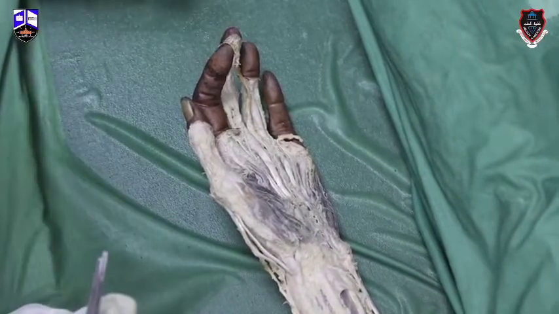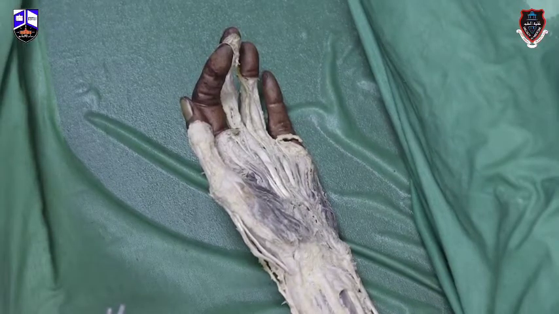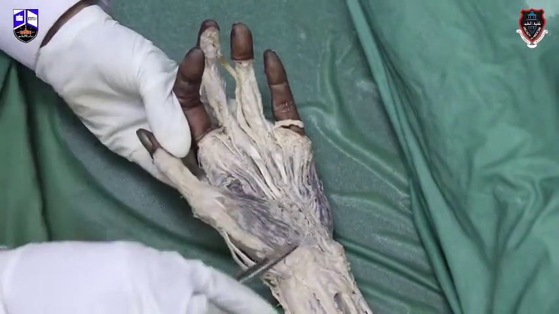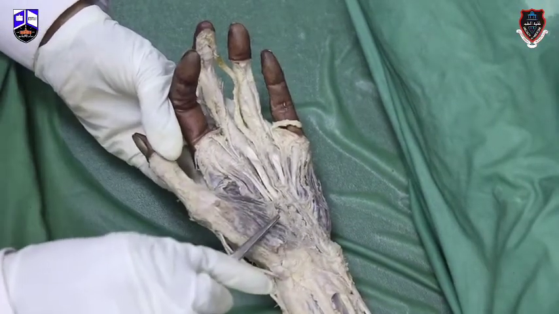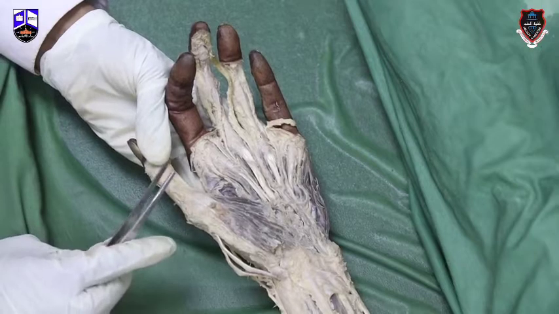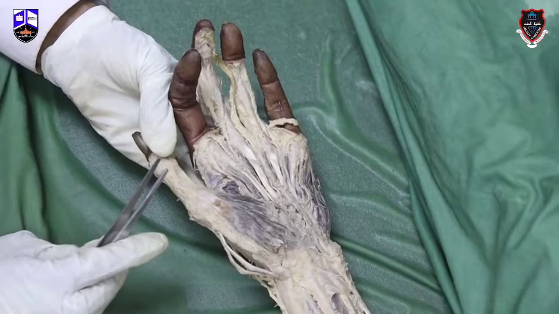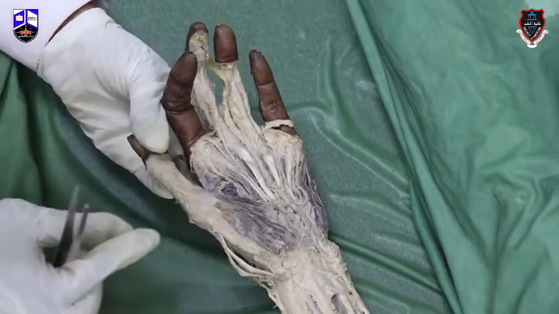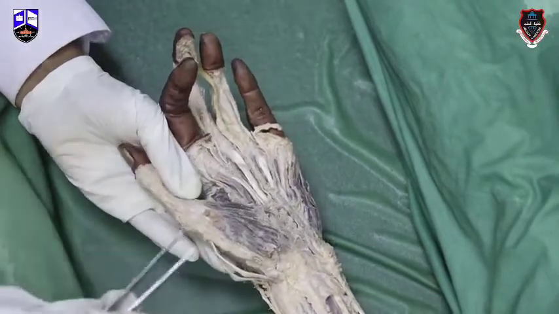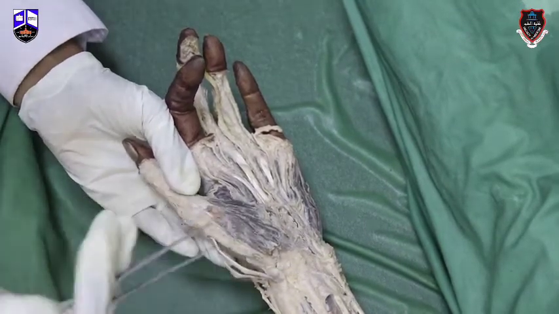In the third station of our practical, we will demonstrate the intrinsic muscles of the hand. As we said, they are generally arranged into a lateral group of muscles called the thenar eminence and a medial group called the hypothenar eminence. Then we will see the lumbricals, the interossei and the adductor of the finger. Our first group is the thenar eminence, in which we have got three muscles.